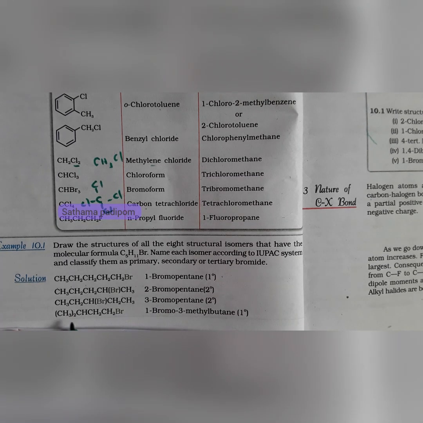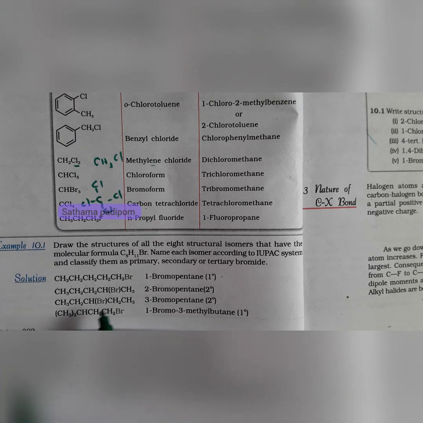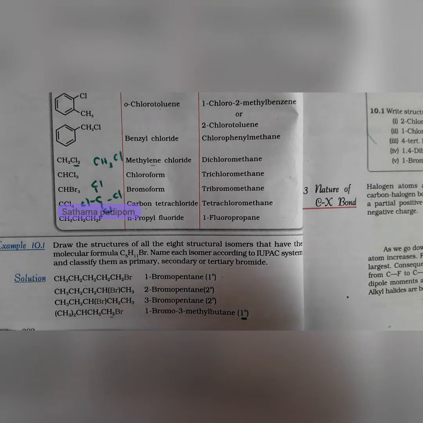Okay, next, how you are going to write the CH group. So 1 bromo 3 methyl butane. So look at that now, 1 bromo 3 methyl. Third position 1 2 3: here the third carbon atom has a methyl group attached. Okay, so 1 bromo 3 methyl butane. The parent chain is butane. Bromine is attached with the CH2 group, so the name is primary. Okay, and the next one.